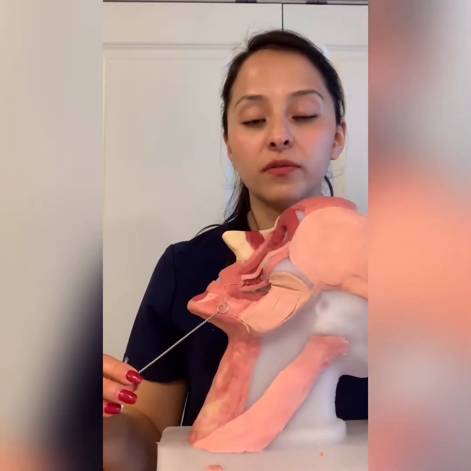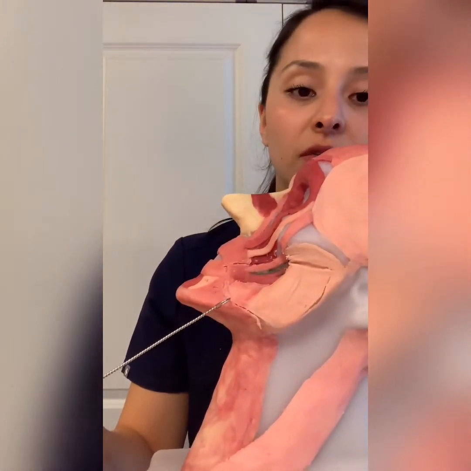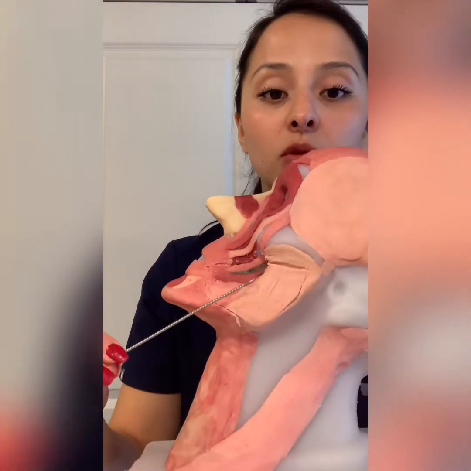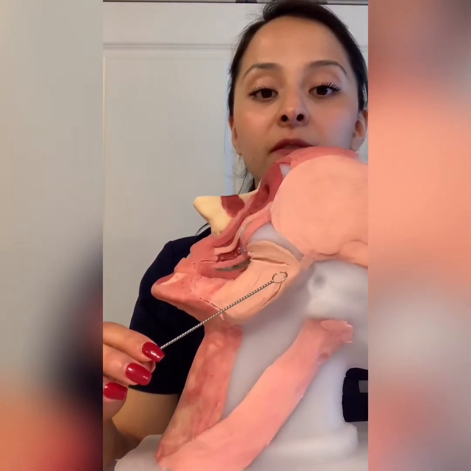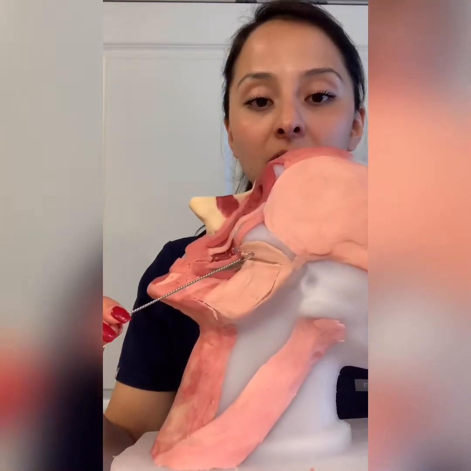Our next muscle is the buccinator muscle, or better known as the trumpeter's muscle. This muscle would be the lateral wall of the cheek, and the insertion of this muscle is going to be on the orbicularis oris muscle and the skin at the angle of the mouth. The origin of the buccinator muscle is in the alveolar process of the mandible and the maxilla bone.